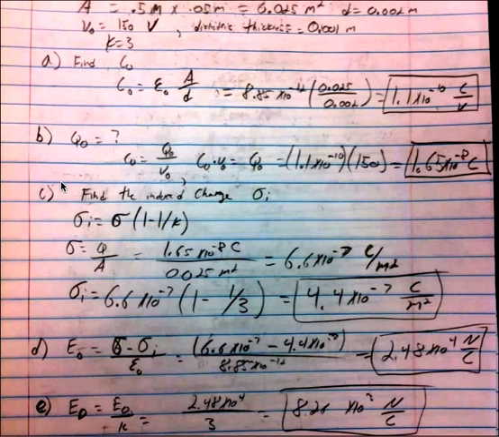Part C is asking for the induced charge on the surface of the dielectric. And the induced charge is equal to tau times 1 minus 1 over k, and k in our case is equal to 3. So first we need to solve for tau, which is just the charge over the area. And when we do that, we get 6.6 times 10 to the negative 7 coulombs per meter squared. Then the induced charge with k equal to 3 is 4.4 times 10 to the negative 7 coulombs per meter squared.